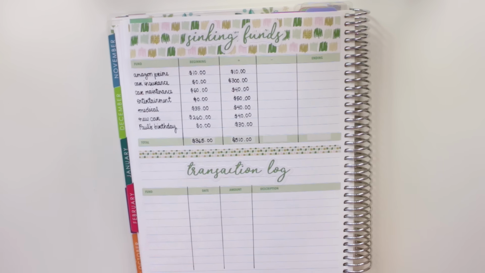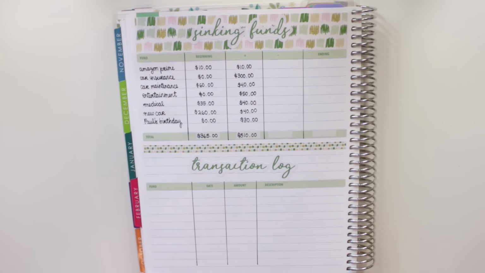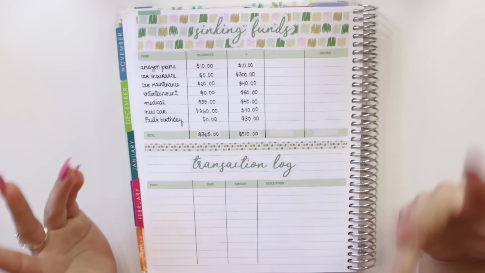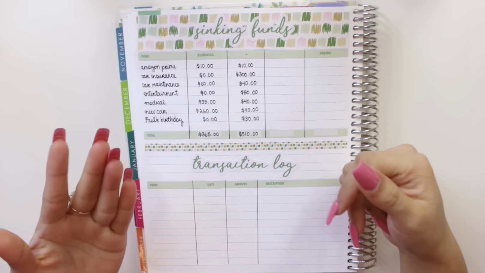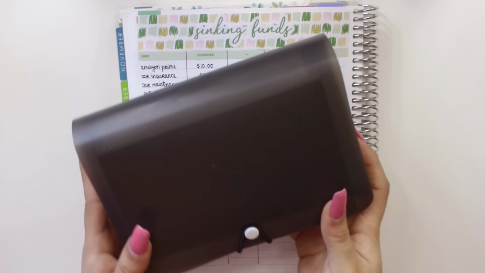So now I'm going to go ahead and show you guys what my, oh my god, that's so crooked, what my sinking funds system is. I know a lot of people have savings accounts or even do cash envelopes, but what I like to do for my sinking funds is basically use one of these. This is what my sinking funds system is.